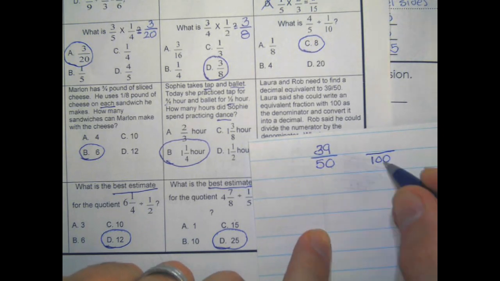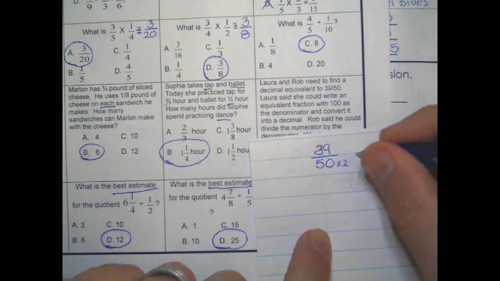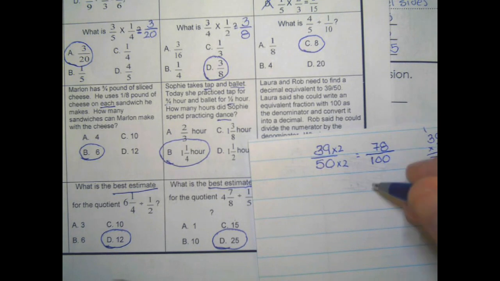Now the good news is 50 can turn into 100. You can multiply by 2. Now just like we always do, if you multiply the bottom by 2, you need to multiply the top by 2, which is 39. So we're going to take the 39, multiply by 2. 2 times 9 is 18, carry the 1. 3 times 2 is 6, plus 1 is going to be 7. So we end up with 78 over 100. And that is also read as 78 hundredths, or 0.78.